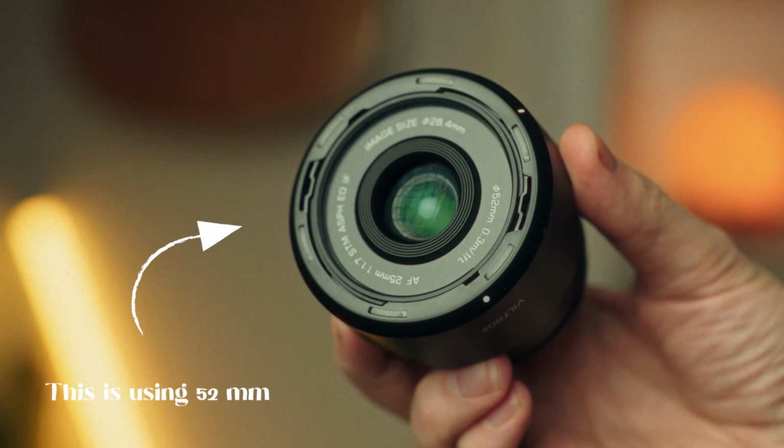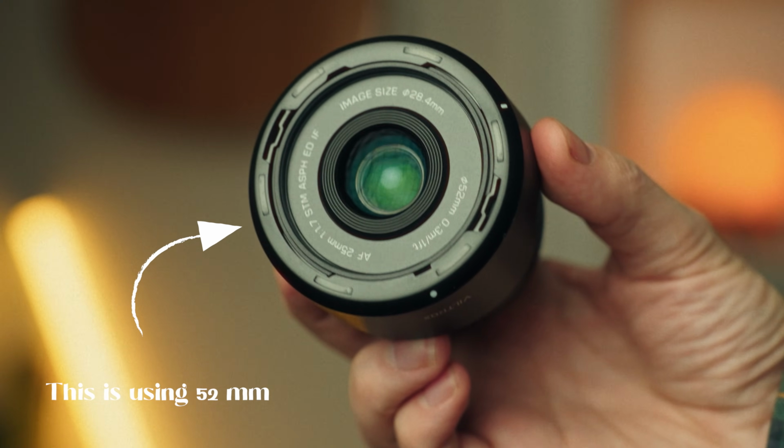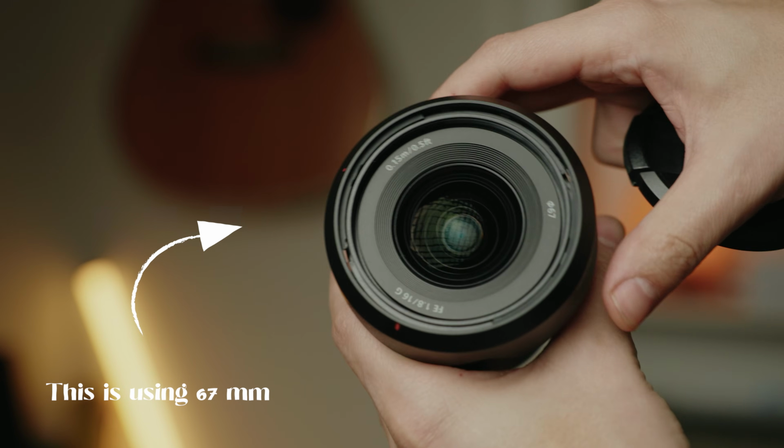If ND filters or filters in general are new to you, of course you have lenses that use different sizes of filters. But how we go about this is that we buy the biggest filter that we can afford.